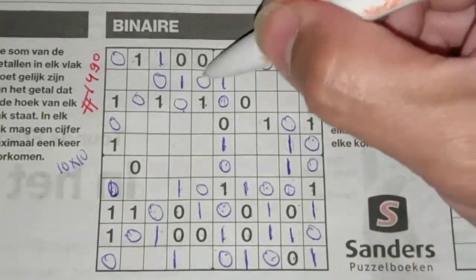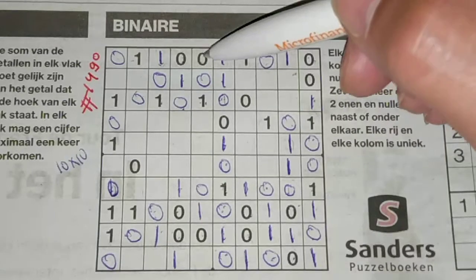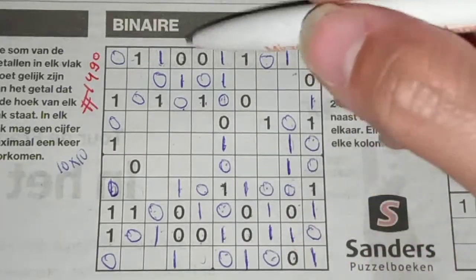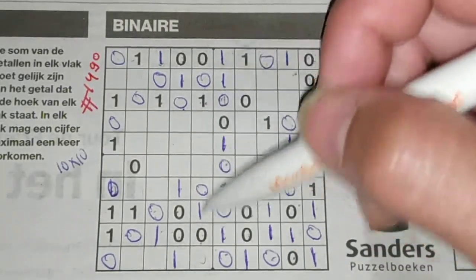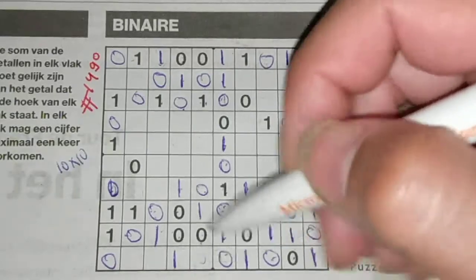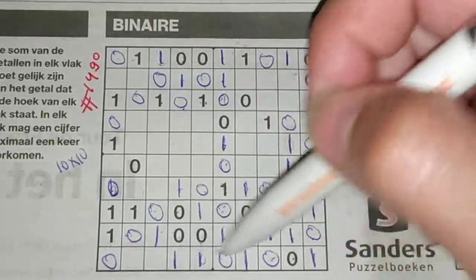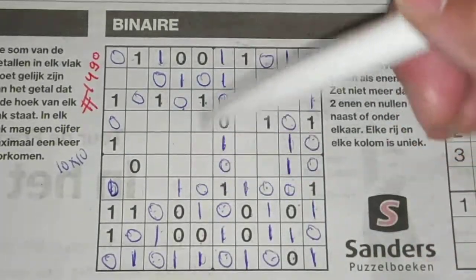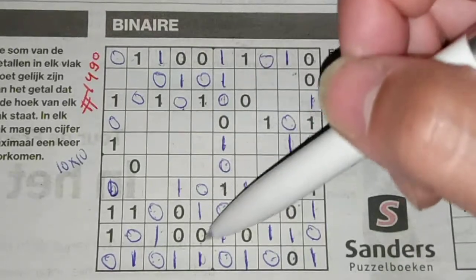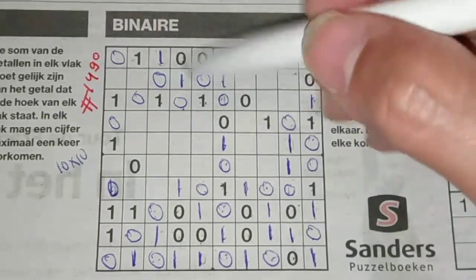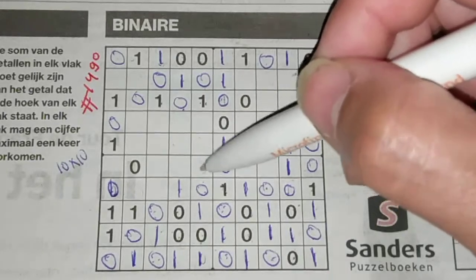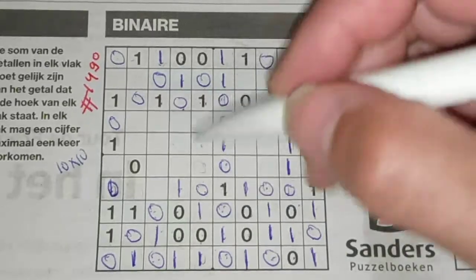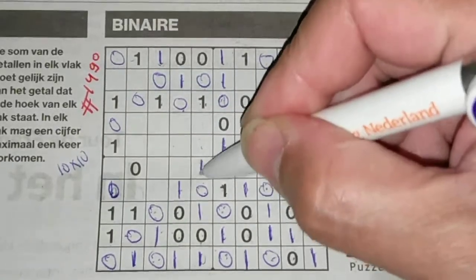Between 2 1s comes a 0. We have here 1, 2, 3, 4 0s. If I place a 5th 0 here, then we have 4 1s in a row in this column, not allowed. So this can be a 0, this should be a 1. Double 1 here, a 0, then 0. Between 2 0s comes a 1. Still 4 0s. If I place the 5th 0 here, we still have 3 1s in a row in this column, not allowed. So this cannot be a 0, this should be a 1.